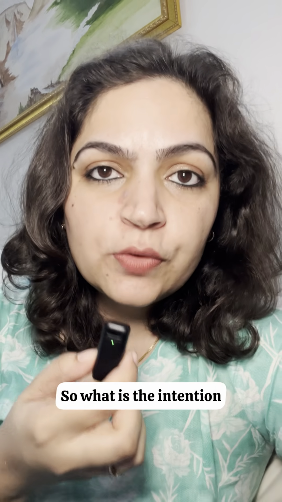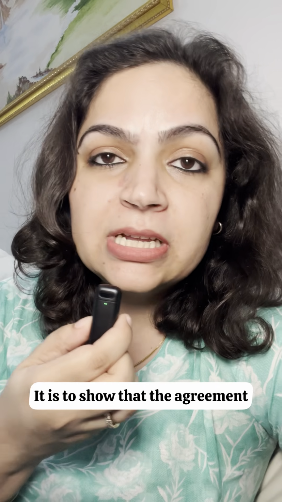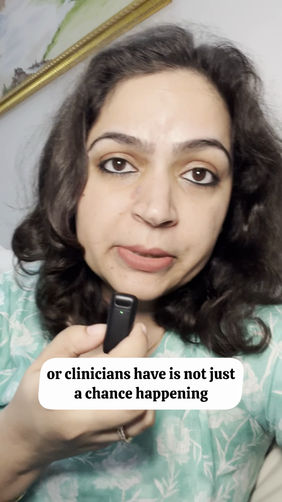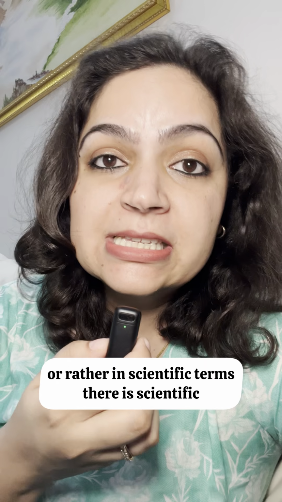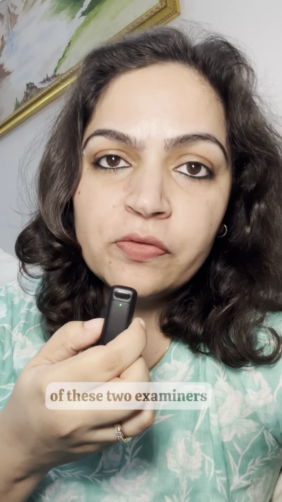So what is the intention of calculating the kappa statistics? It is to show that the agreement that two people have, or two examiners or clinicians have, is not just a chance happening, and there's good reason behind it. Or rather, in scientific terms, there is scientific or evidence based reasoning behind the agreement of these two examiners.